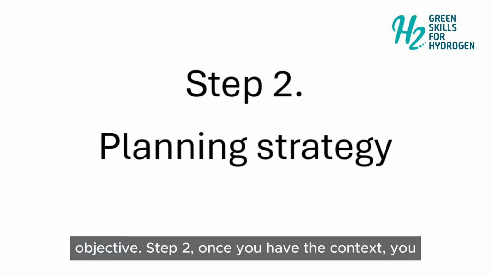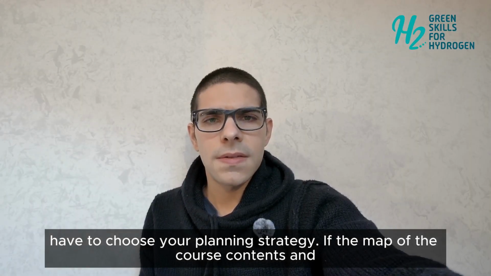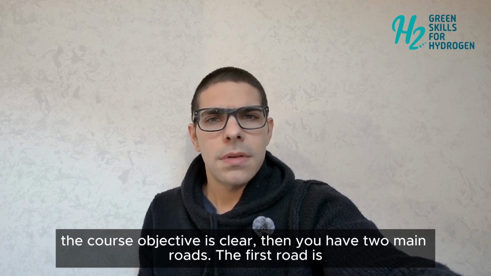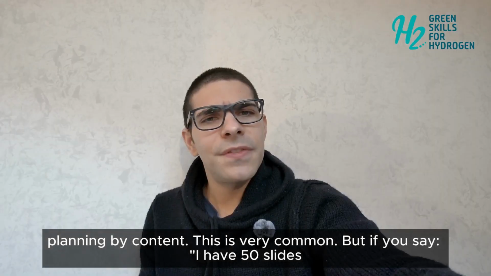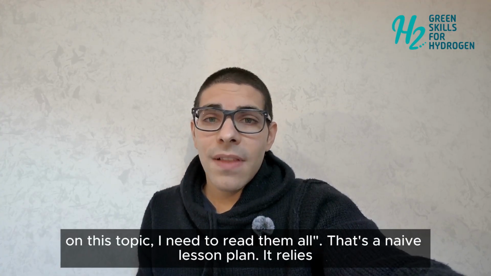Step 2. Once you have the context, you have to choose your planning strategy. If the map of the course contents and the course objective is clear, then you have two main roads. The first road is planning by content. This is very common, but if you say, I have 50 slides on this topic, I need to read them all, that's a naive lesson plan.